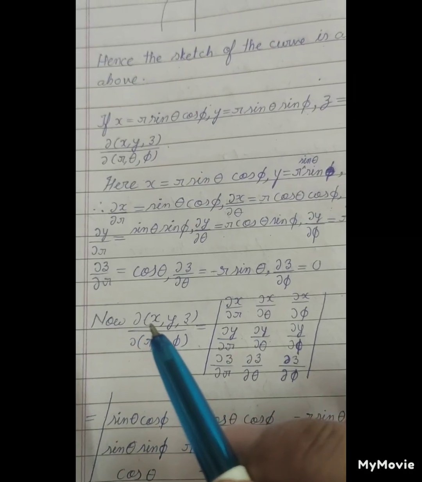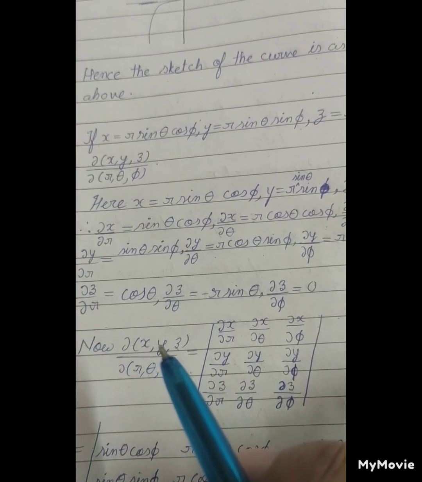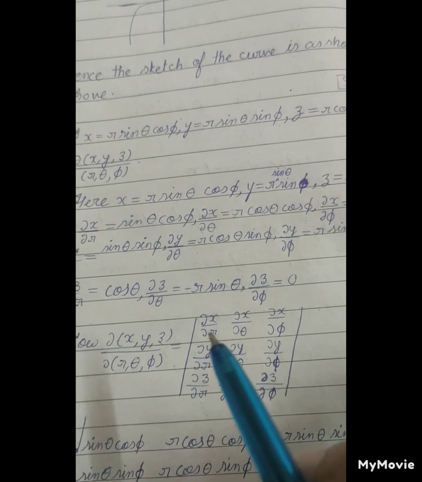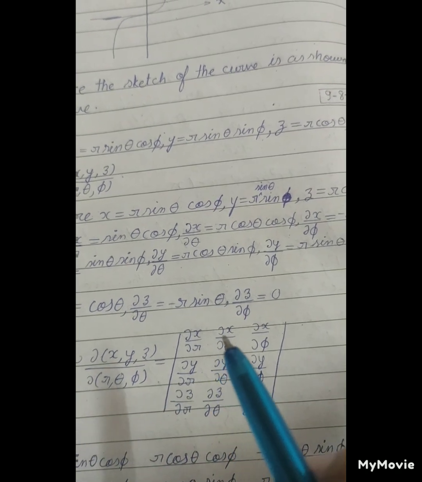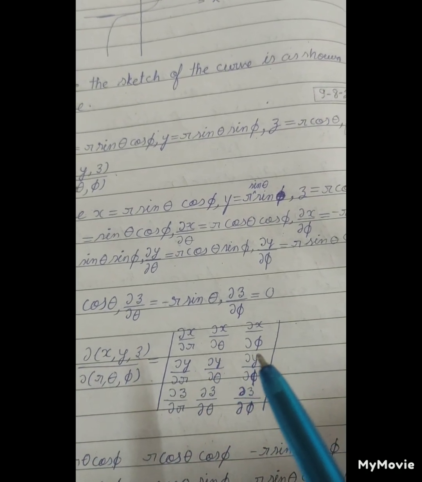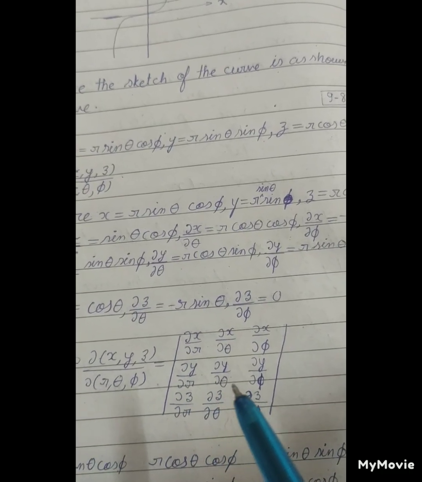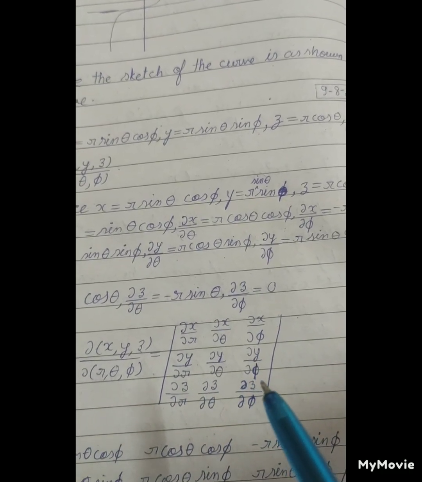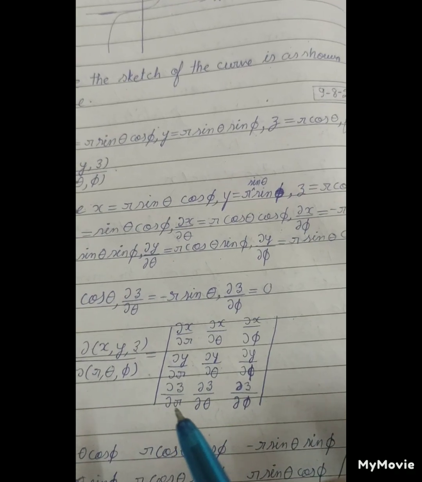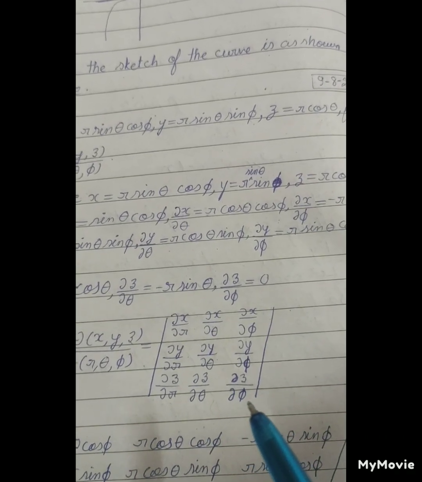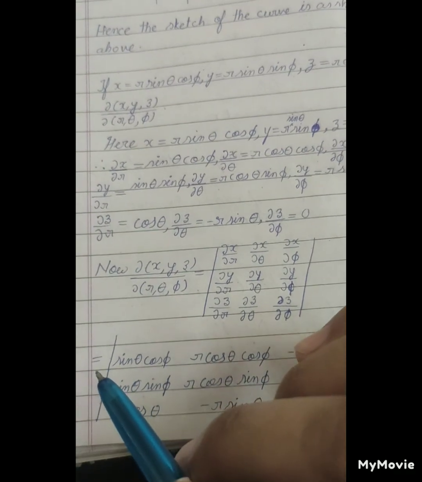Now ∂(x,y,z)/∂(r,θ,φ) equals the determinant with rows ∂x/∂r, ∂x/∂θ, ∂x/∂φ; ∂y/∂r, ∂y/∂θ, ∂y/∂φ; ∂z/∂r, ∂z/∂θ, ∂z/∂φ.